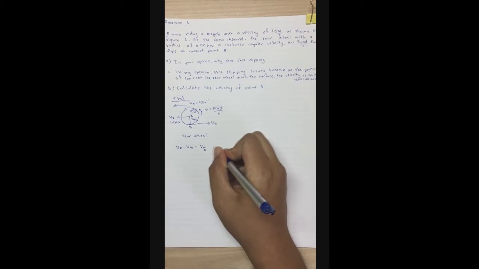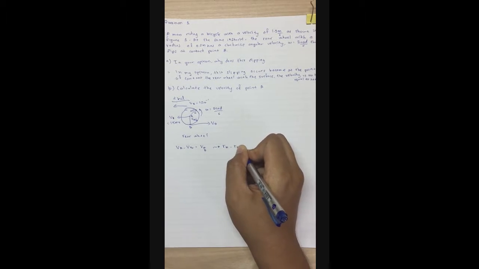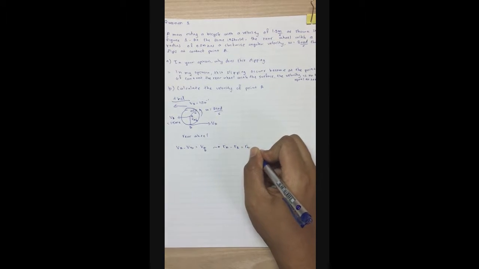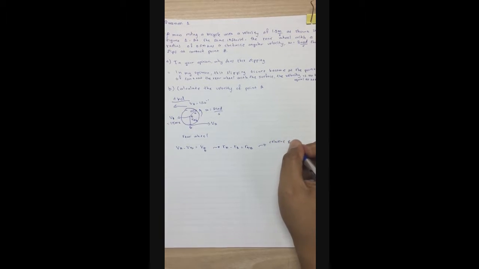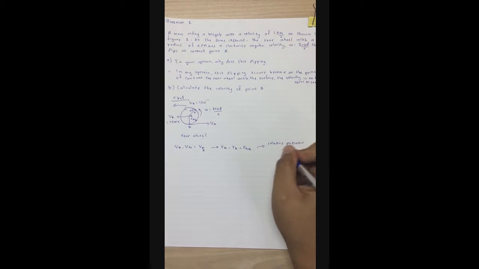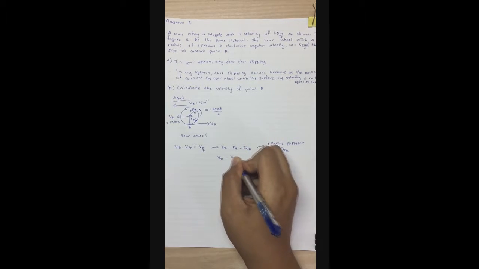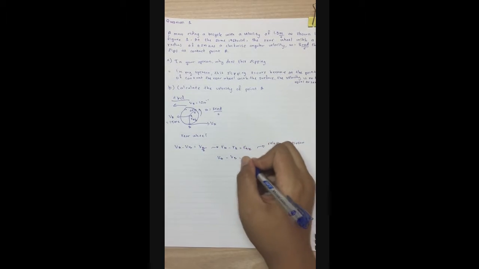Using RA minus RB equal to RA per B, this is the term of the relative position vector RA per B. Then after this we get VA minus VB equal to VA per B.